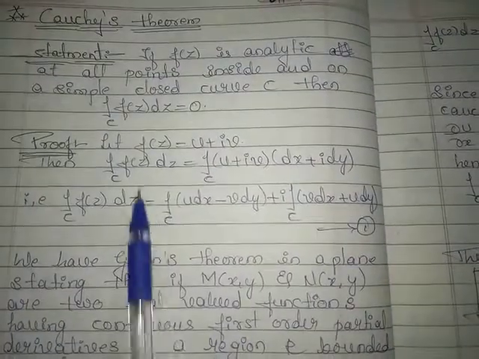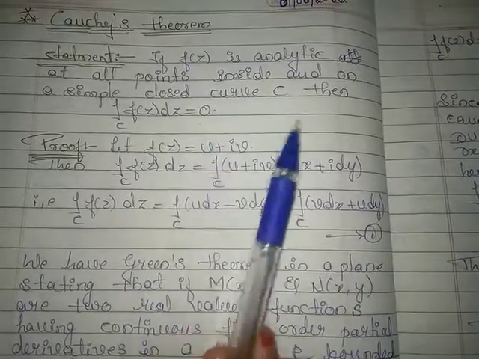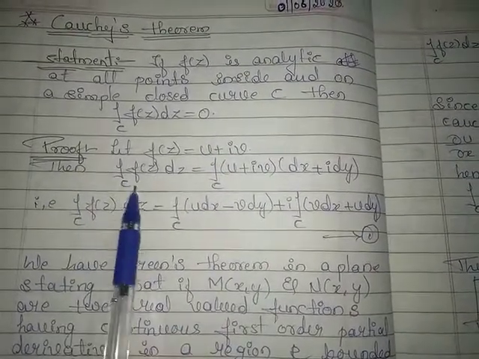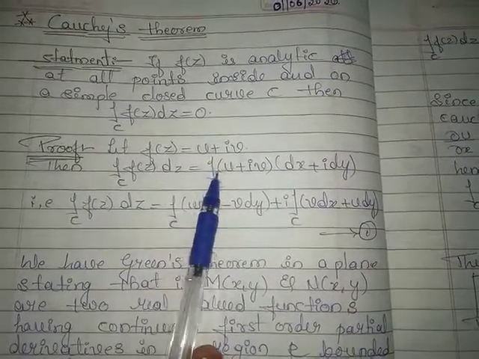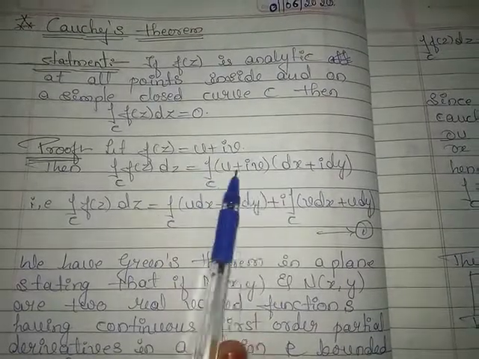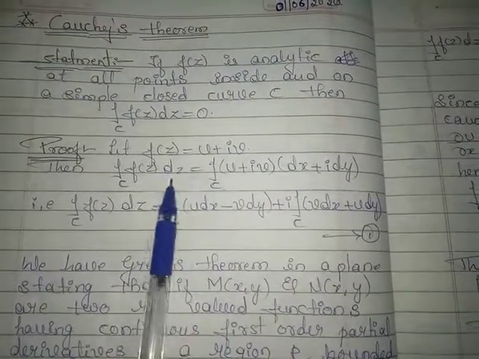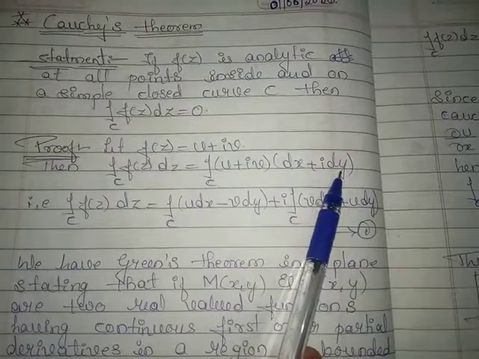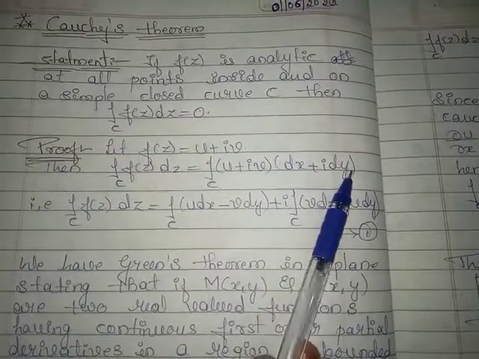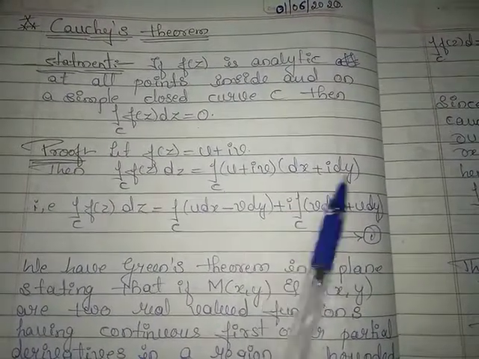Proof: let f of z is equal to u plus iv, then integration over C f of z dz is equal to integration over C of u plus iv, and dz is dx plus i into dy. Because z is x plus iy, dz will be dx plus i into dy.